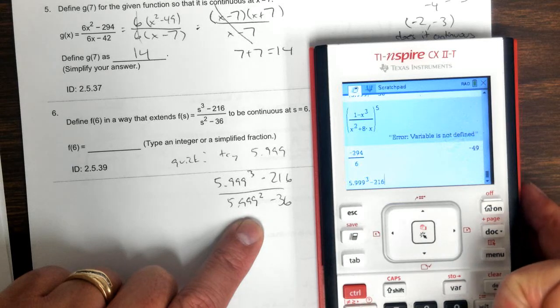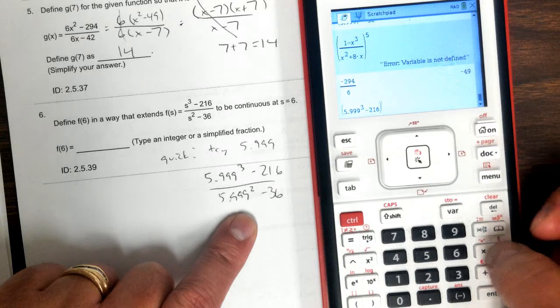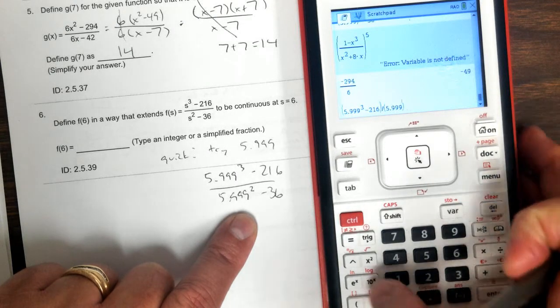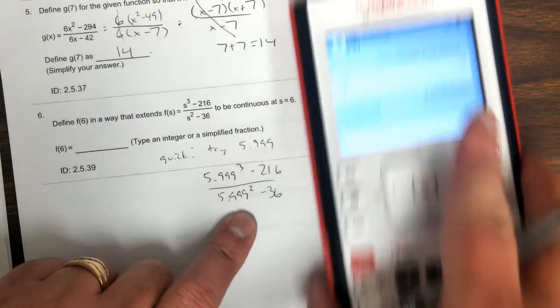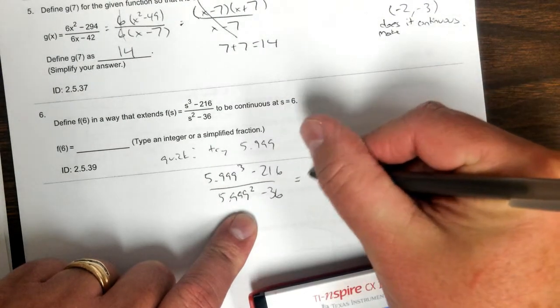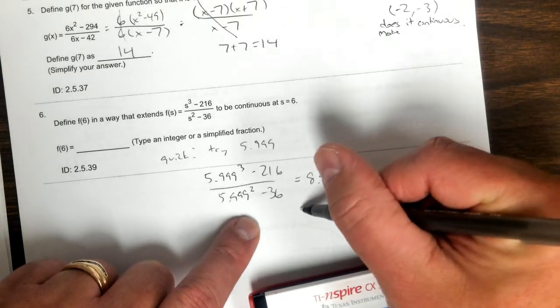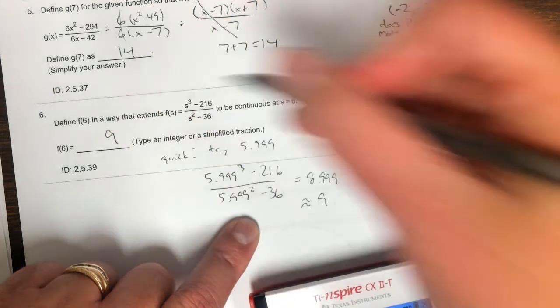Now I'm going to close my parentheses to make it wrap around, and then divide by parentheses 5.999 squared minus 36. This gives me 8.99 something, and so then approximate that to 9, and that would be your answer.